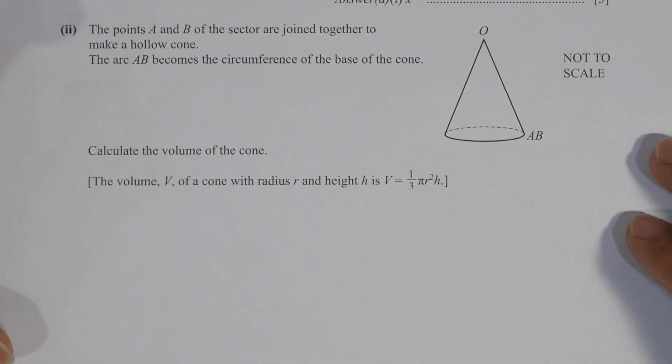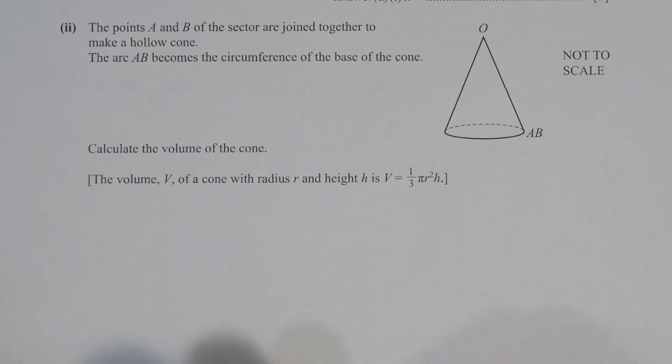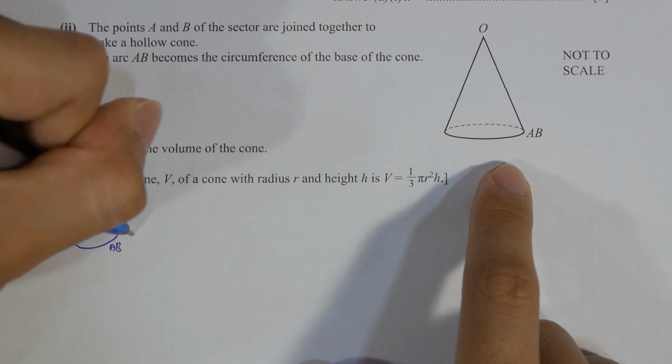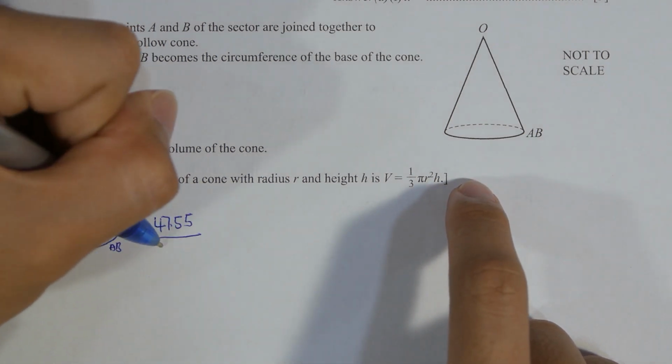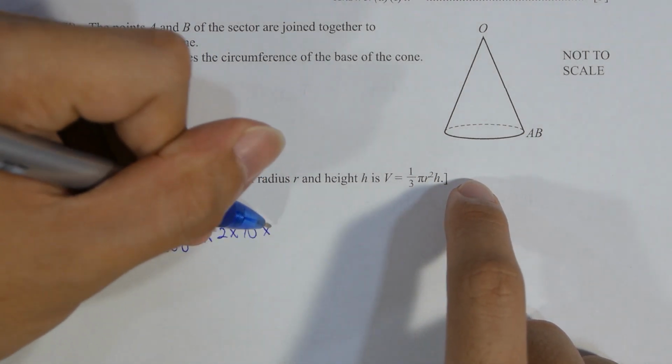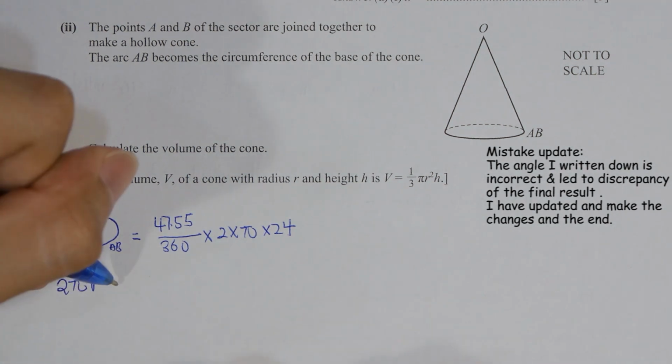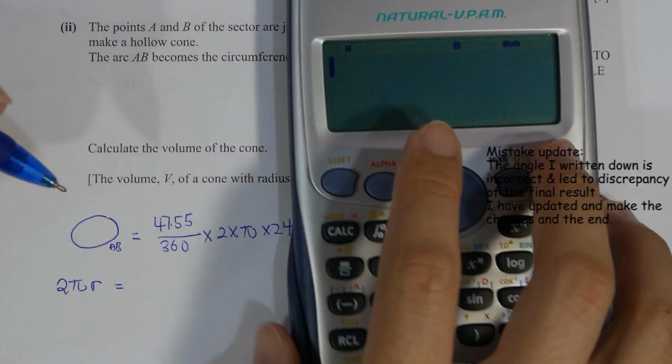So part 2 here, calculate the volume of the cone. The tricky part here is that AB joins together and forms the base.